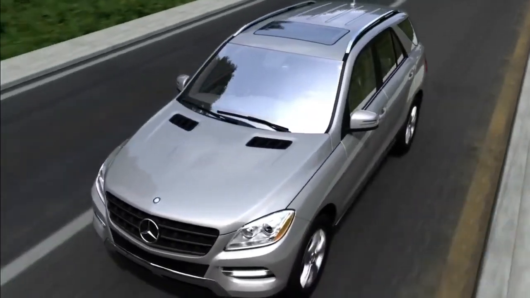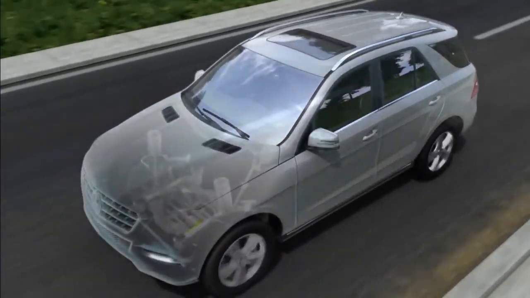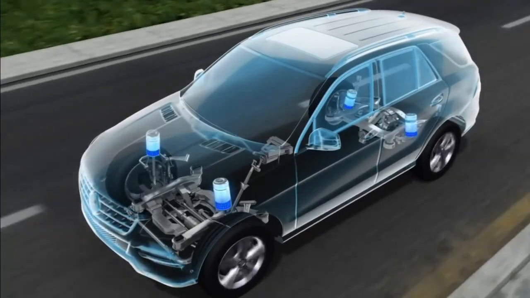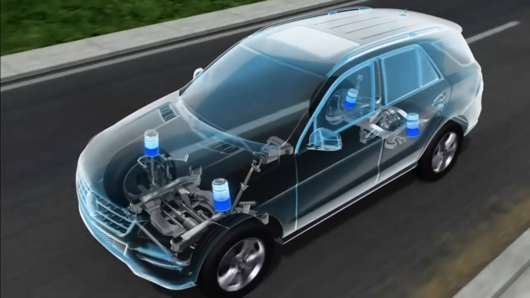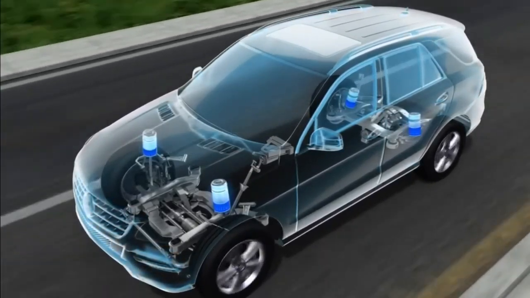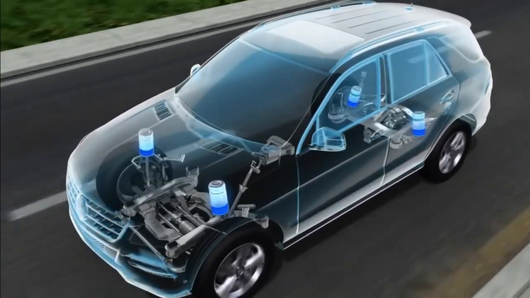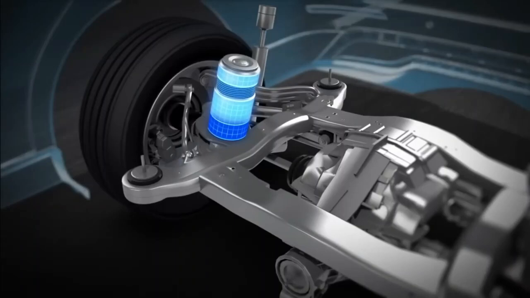An air suspension system employs an air spring or airbag instead of a traditional metal spring to provide support to a vehicle's axles. This video will delve into a comprehensive examination of the air suspension system, including its definition, operational principles, component structure, and application.